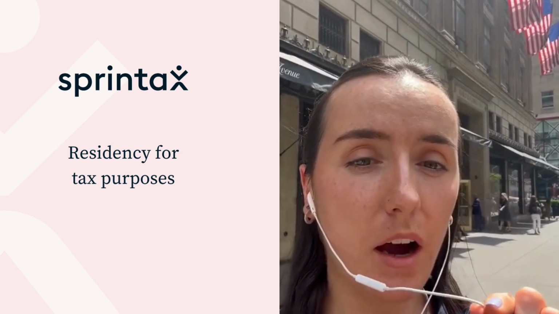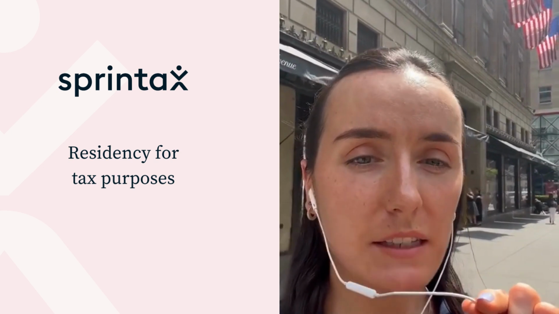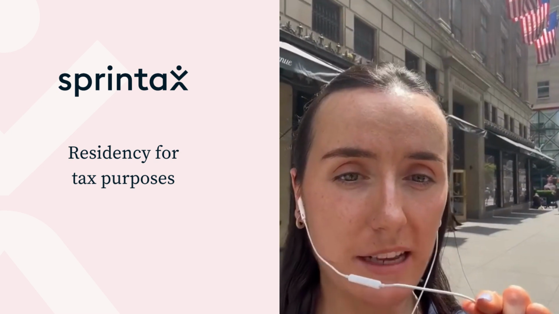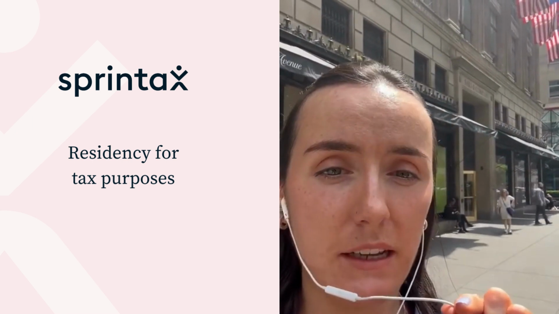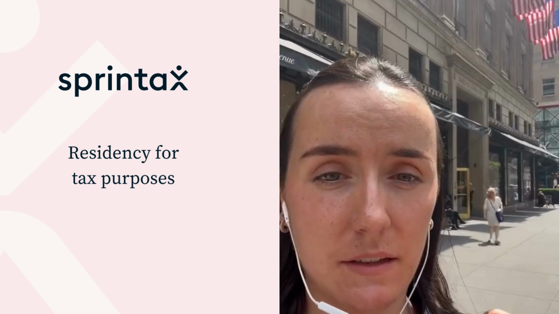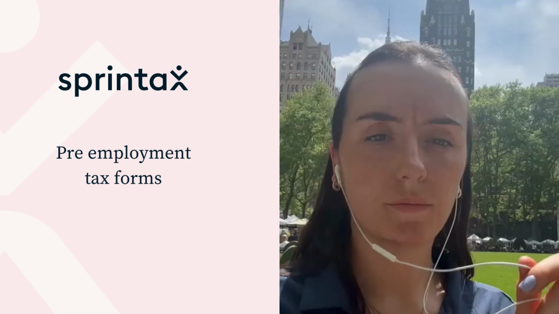But if you've been here longer than that 2-year period, the IRS uses a test called the substantial presence test, which would determine your residency for tax purposes. And if you've been here long enough, you could actually be deemed a resident for tax purposes and you'd be treated in the same way as your US citizen or resident colleagues.